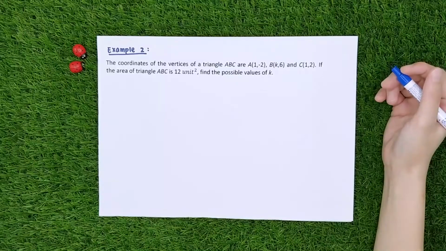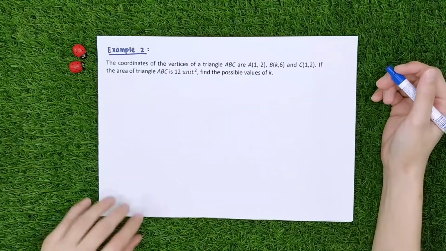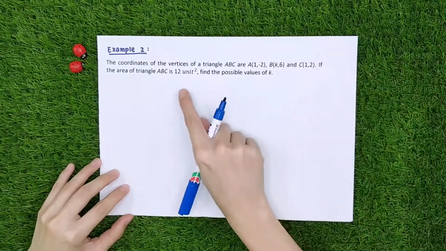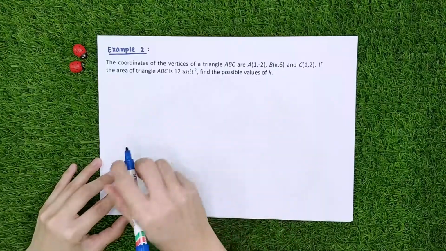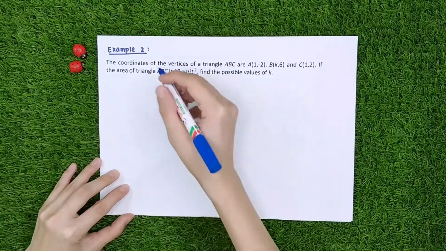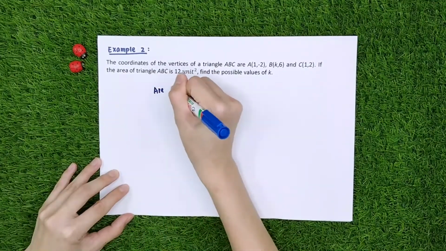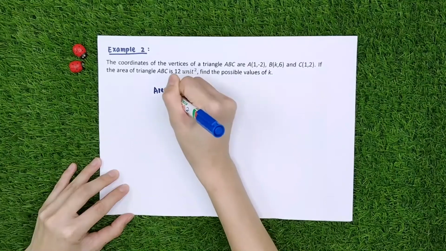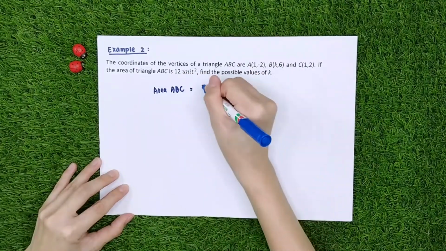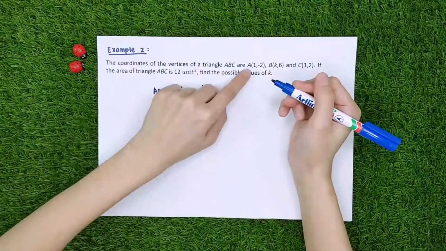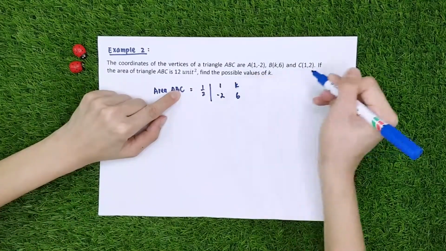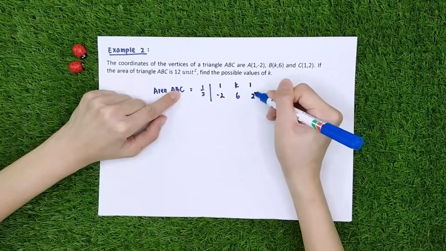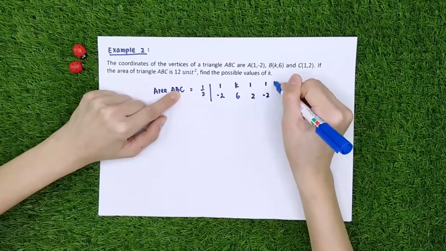Example 2. The coordinates of the vertices of the triangle ABC. If the area of the triangle ABC is 12 unit square, find the possible values of k. So we have the area of 12 units. So the area of triangle ABC is equal to half modulus 1, negative 2, k, 6, 1, 2, and again 1, negative 2.